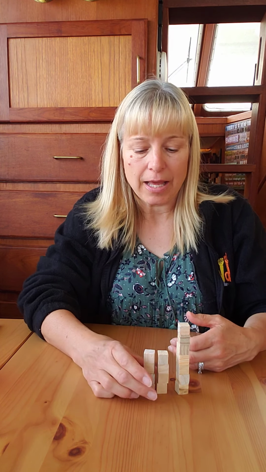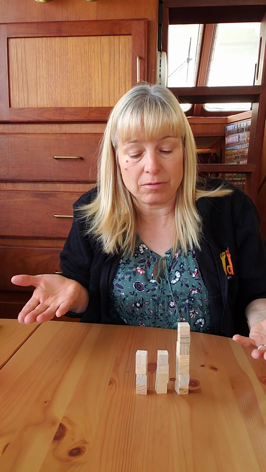Another thing that you can do with your child is to ask them, how many blocks do you have in your tower? And so then they also can practice their counting, being able to touch and say each item as they go to find out how many they have.